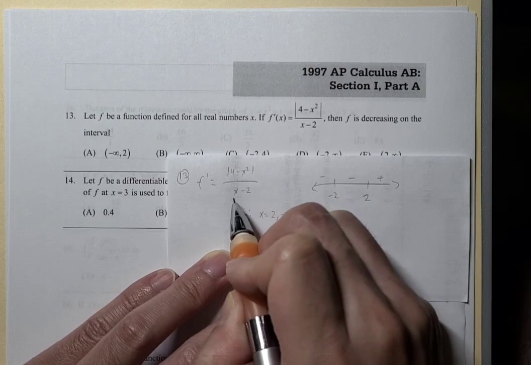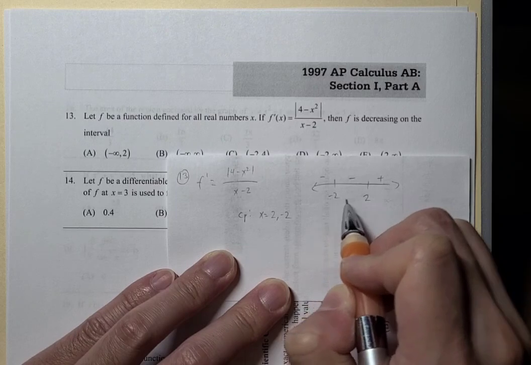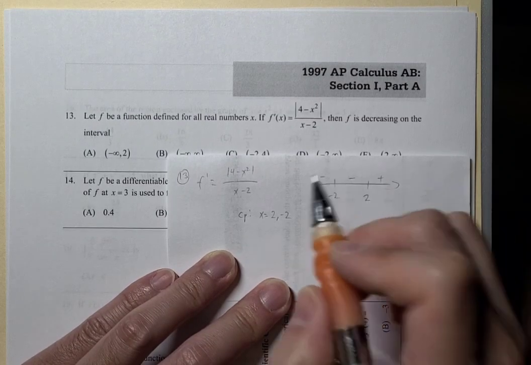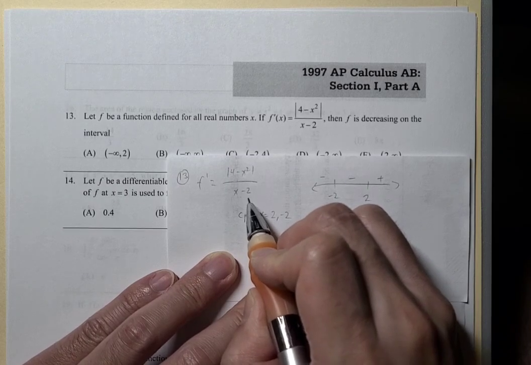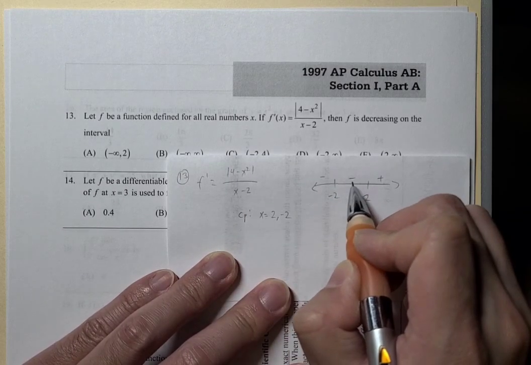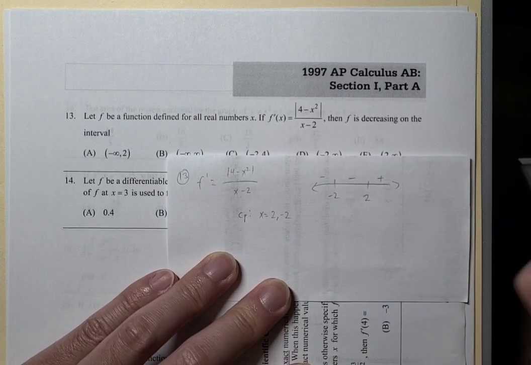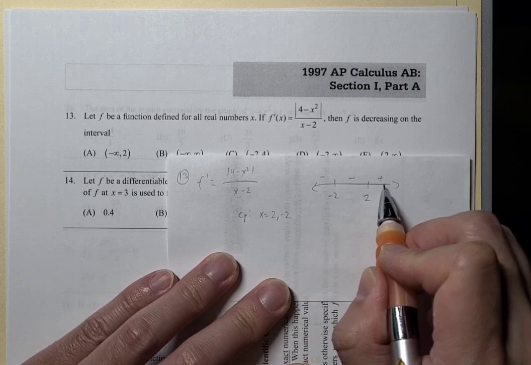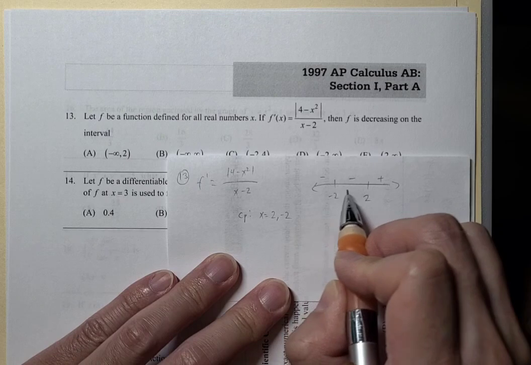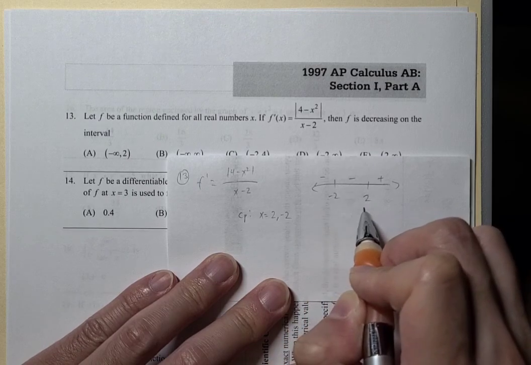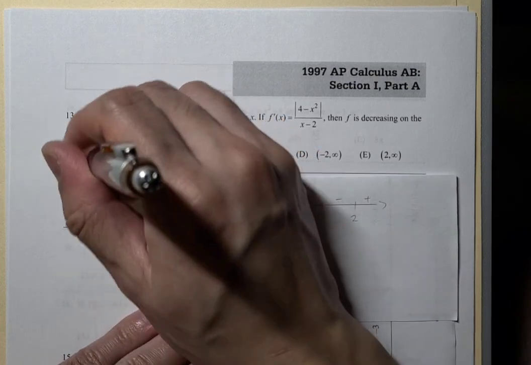So positive divided by a huge negative number is negative. We plug in some number in between negative 2 and 2, like 0. 0 divided by 2, that's 0 minus 2, that's negative 2 at the bottom. Remember, the top's always positive, so negative again. Plug in a huge positive number, the bottom would finally be positive, so it becomes positive. So f is decreasing when the derivative is negative, so that's when x is less than 2. Number 13 looks like A. Okay.